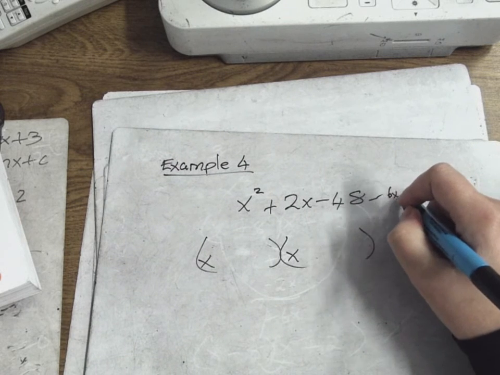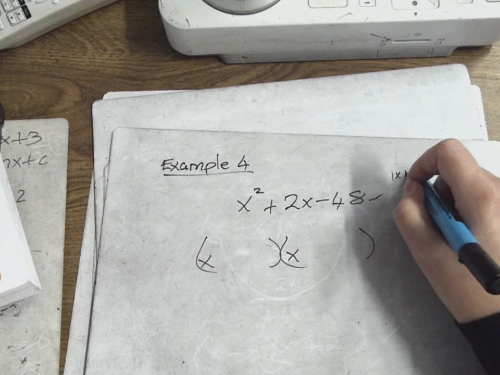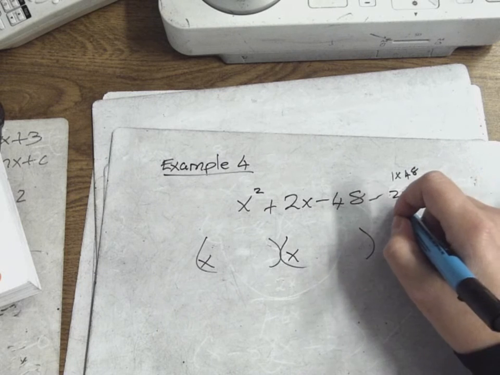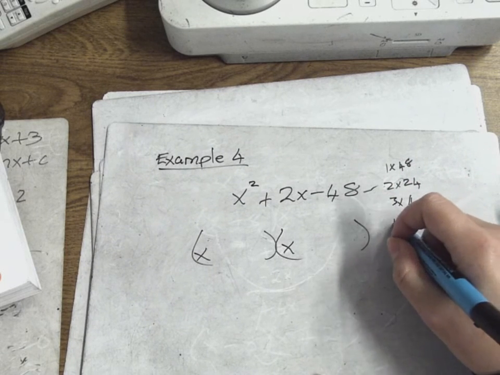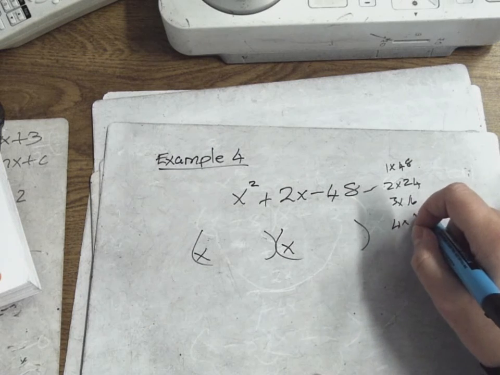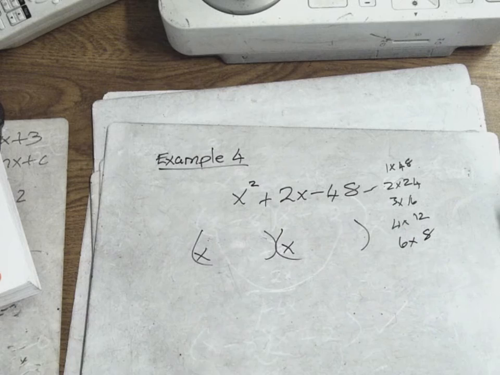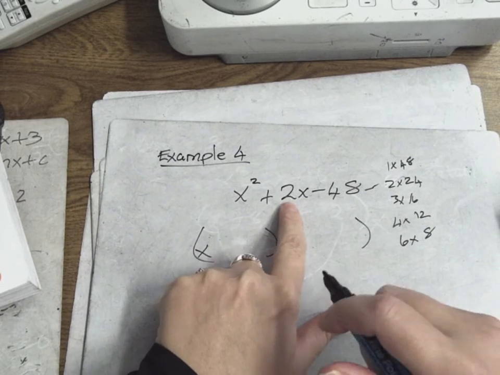So look, your options there were 1 by 48, 2 by 24, 3 by 16. So I gave you a stinker of one to factorize. 4 by 12, or 6 by 8. They're all the possibilities you could have had. Okay? But I'm going to pick the ones that subtract to give me 2.